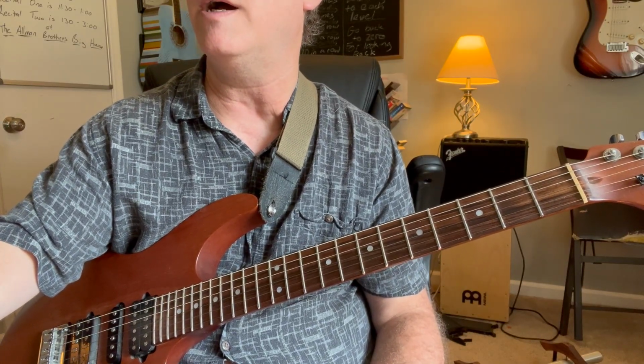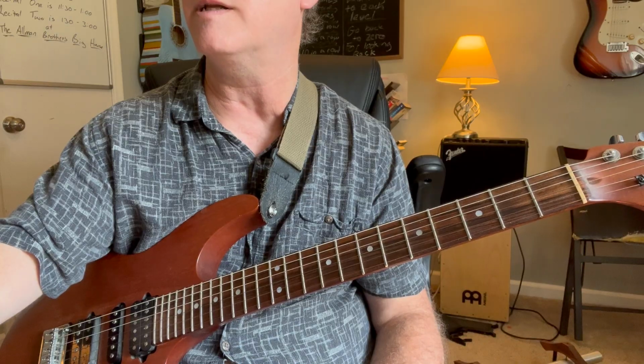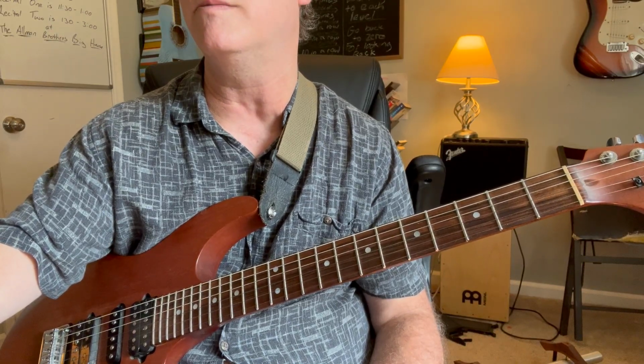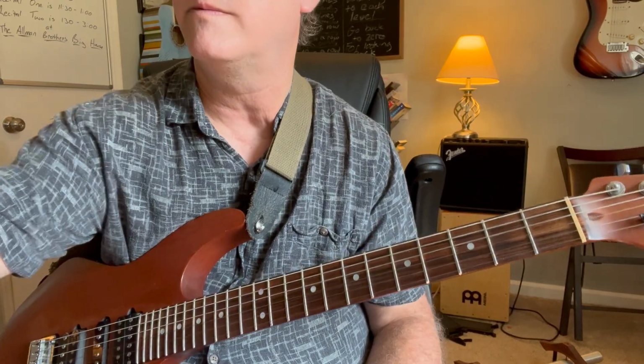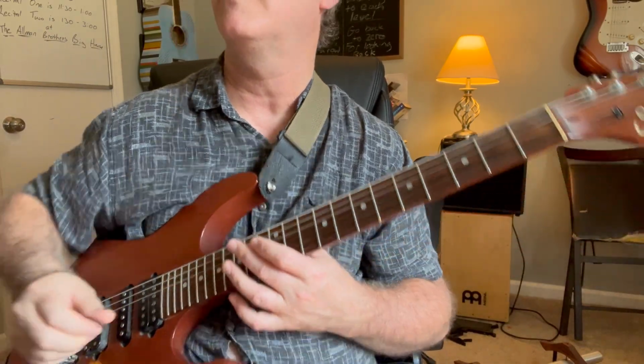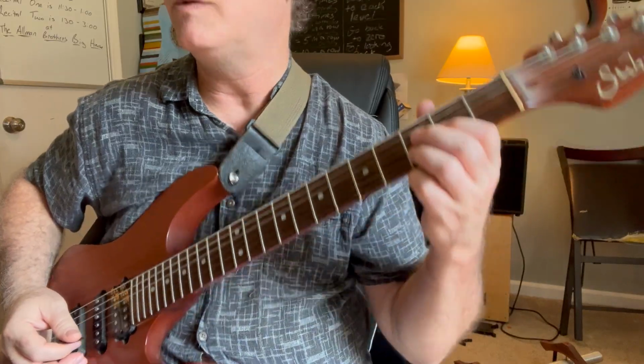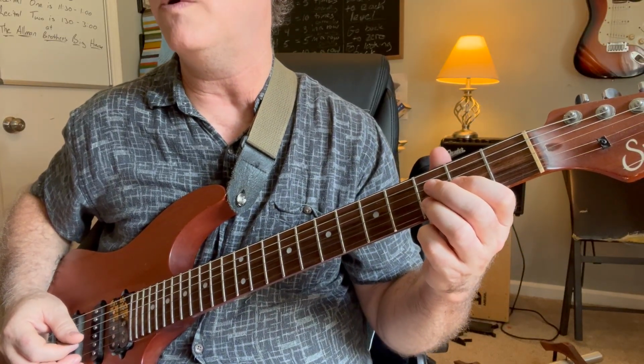Here we go, playing this with the metronome. Get it slow first and then play it with the metronome. Here it comes with the metronome. 1, 2, 3, 4. 1, 2, 3, 4.